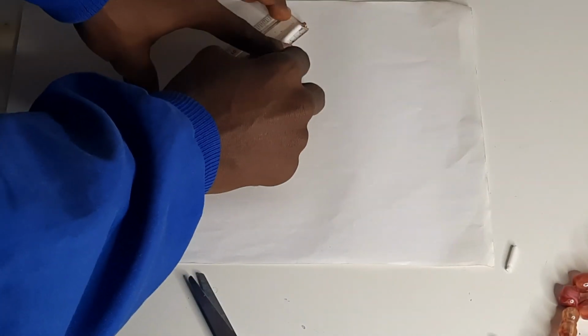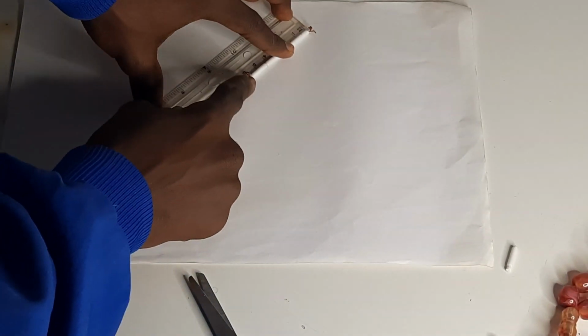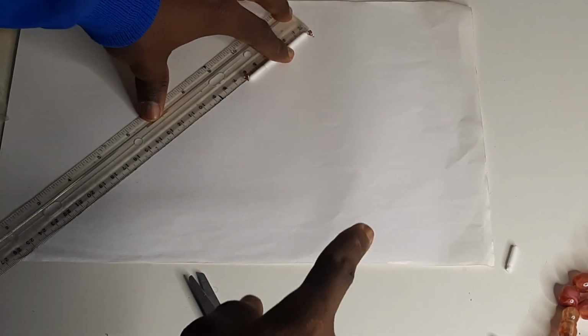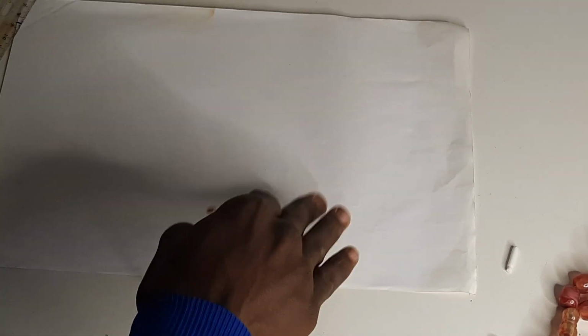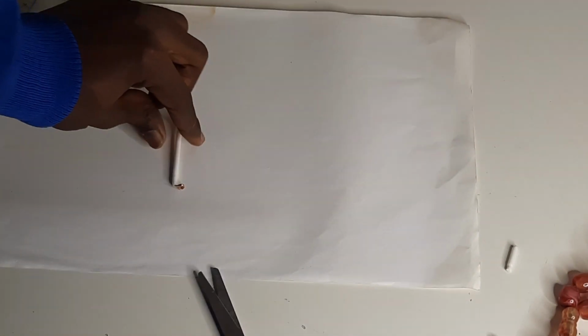So for example, we have this one over here. It's 6 centimeters. So the remaining we're going to make are going to be all 6 centimeters. So repeat the same step for the rest.